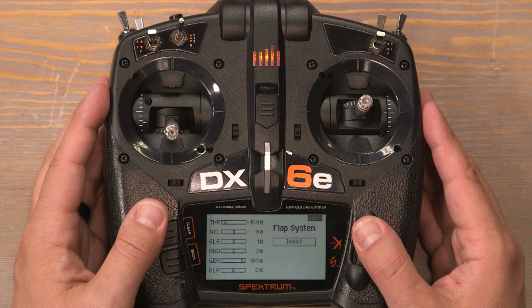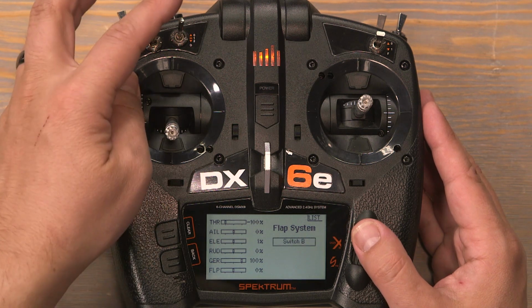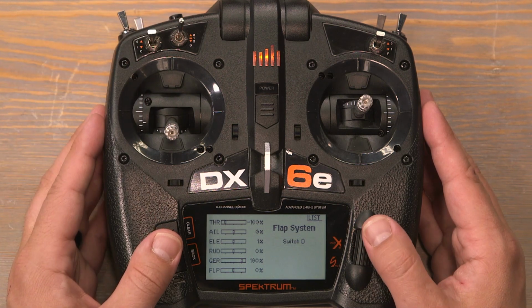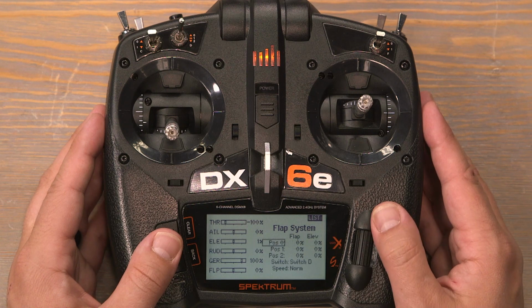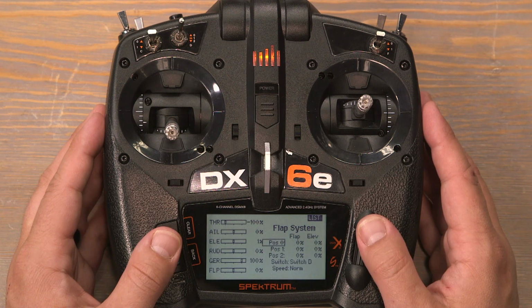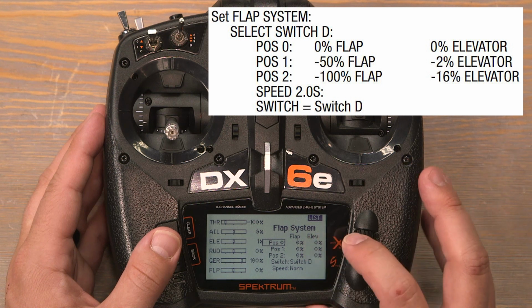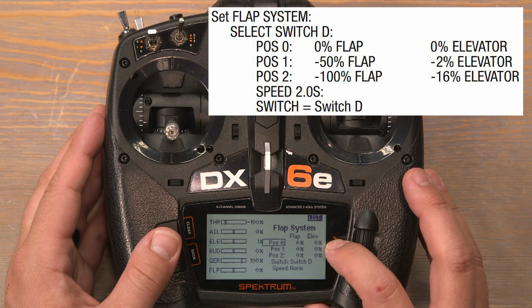Then scroll over to Inhibit to select a flap switch. The D switch is commonly used for the flap switch. That's the switch I'll be using. Click to lock in your switch. And now, per the manual, we'll leave the 0 position flap value at 0% and the elevator mix at 0%.